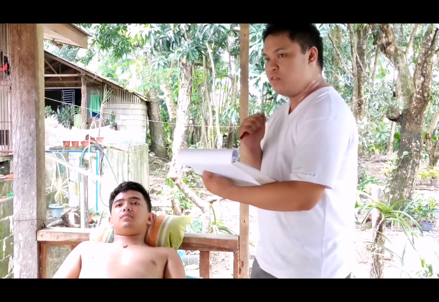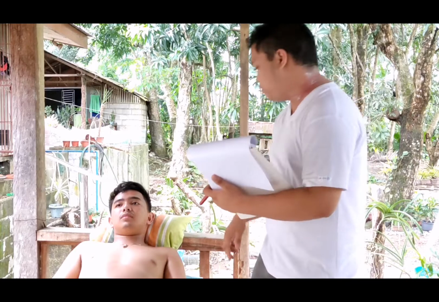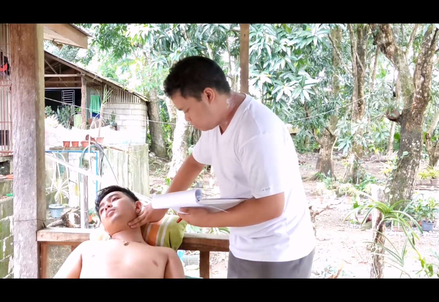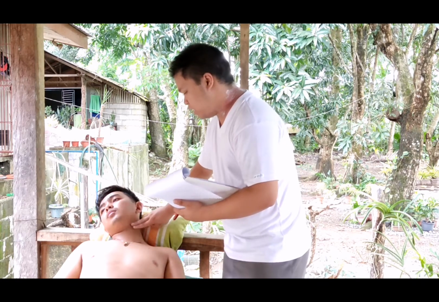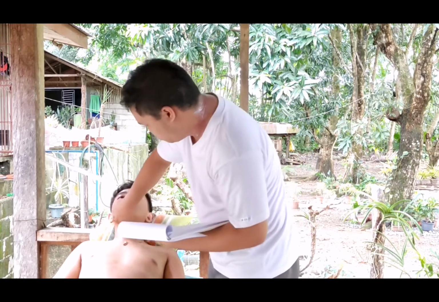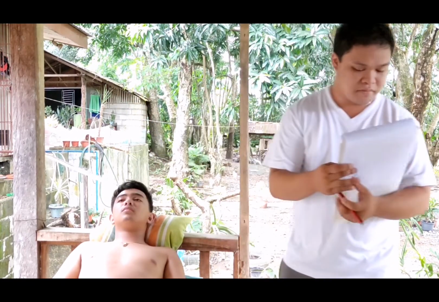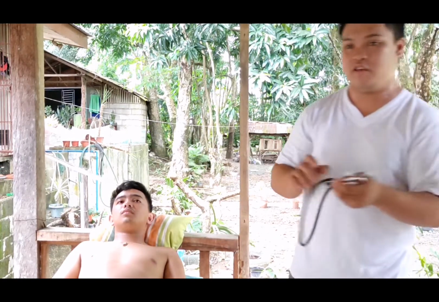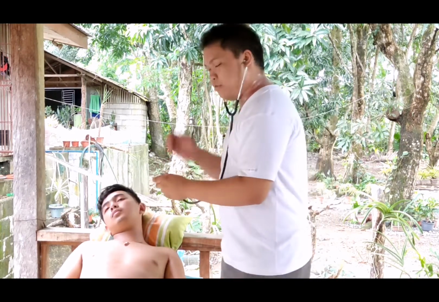Next is to check the carotid arteries. So palpate the carotid arteries and check if there is blood flow. The carotid arteries are right here. Yes, you can find blood flow. Yes, there is blood flow right there. Next is to use a stethoscope to listen for any swooshing sound of the carotid arteries.